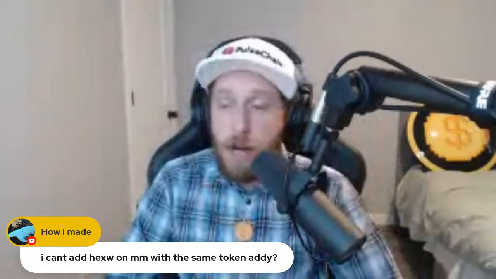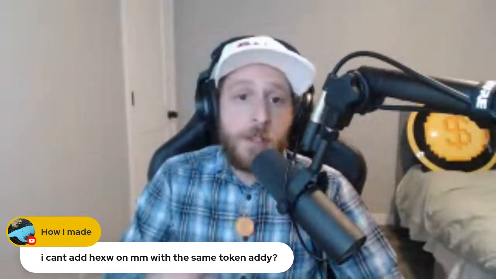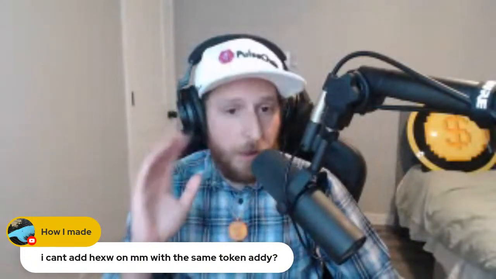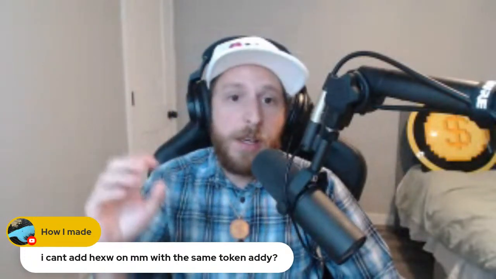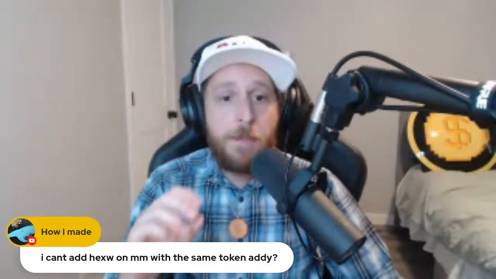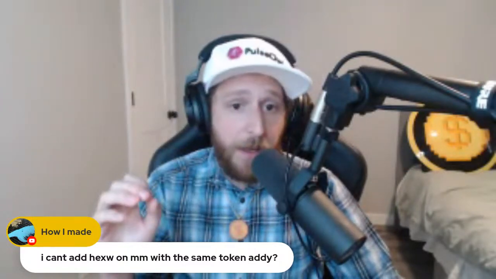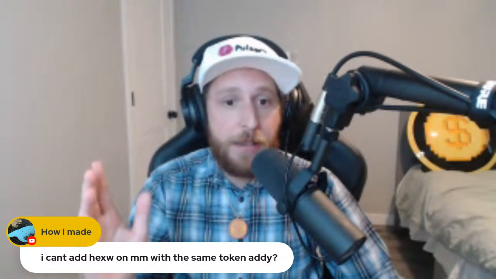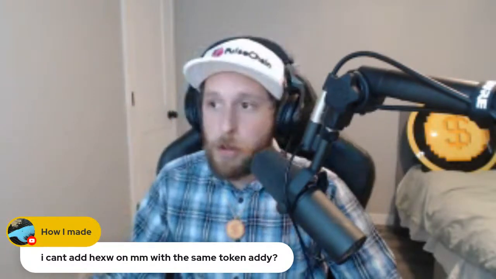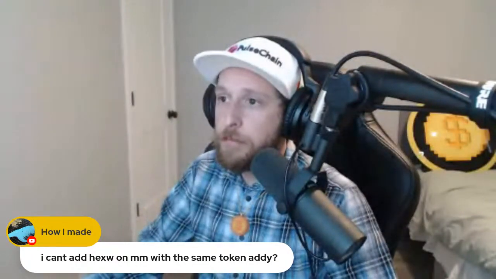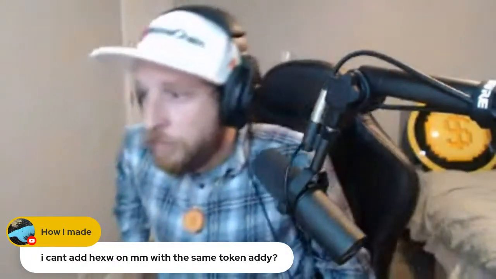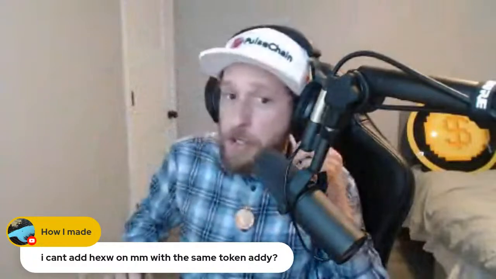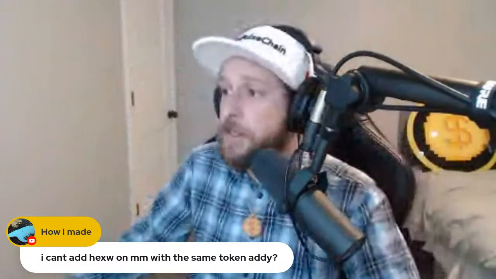I can't add Hex W on my MetaMask. Okay, yes, how it's made. This is a simple fix. It's going to show you that error. That's okay. All you have to do is, in the second field, physically type in Hex, and then in the token decimals, type in the number 8, and then you will be able to import it. If you've played around on PulseChain Testnet, you get the same error.